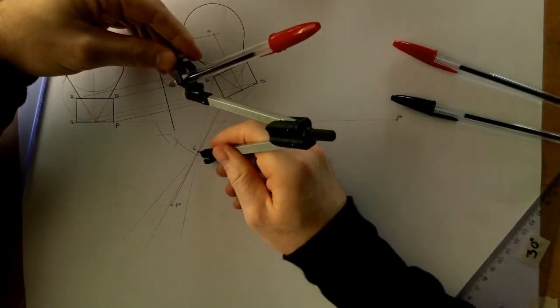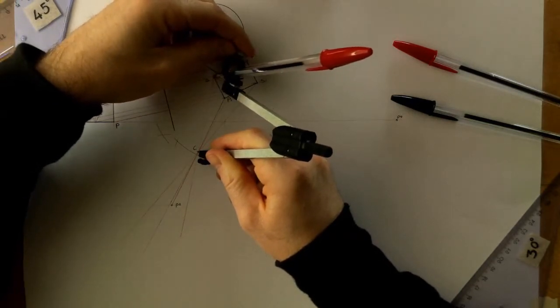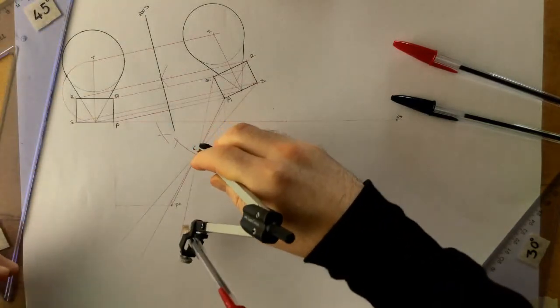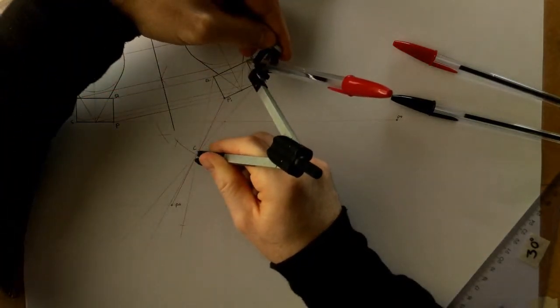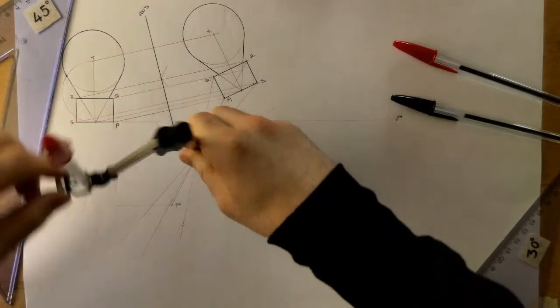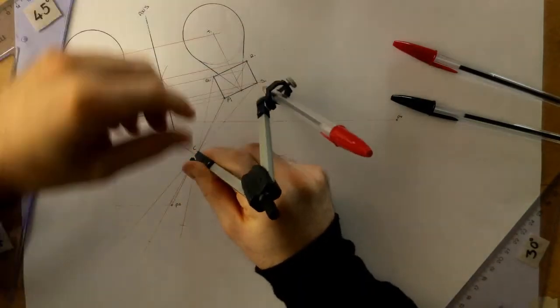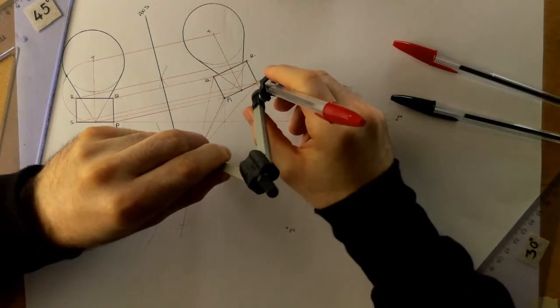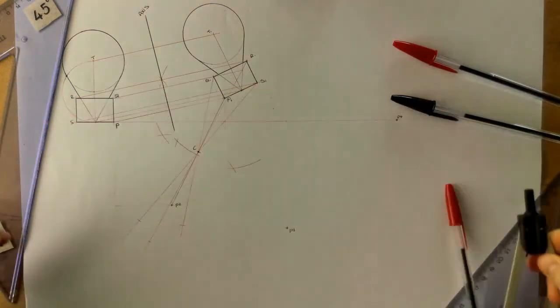Now I'm going to find Q2. So that'll be out here the opposite side. I want to find R2, so just make sure you get the right line. And then I want to find S2, so you can see here. There we go. Okay, label all those.